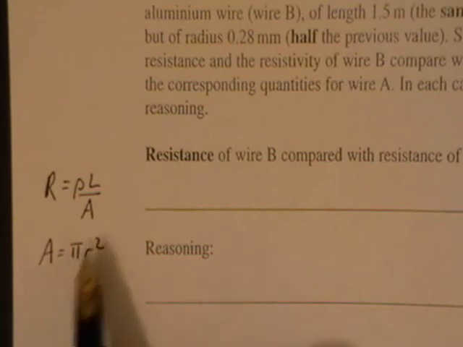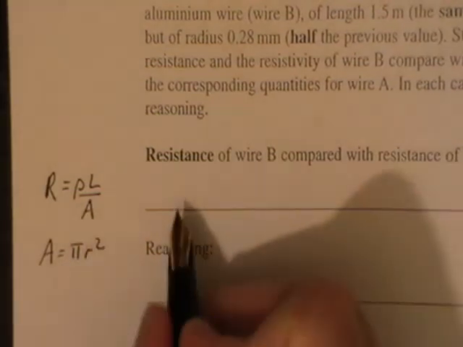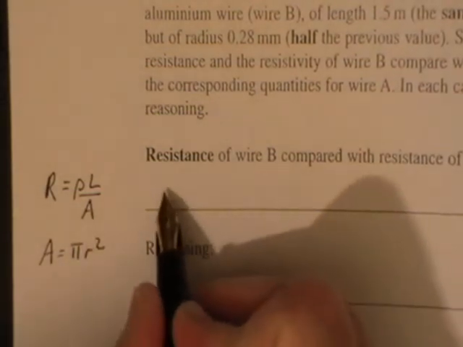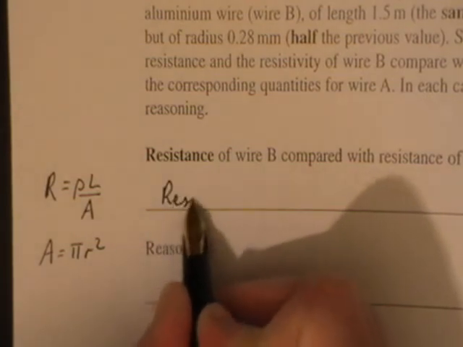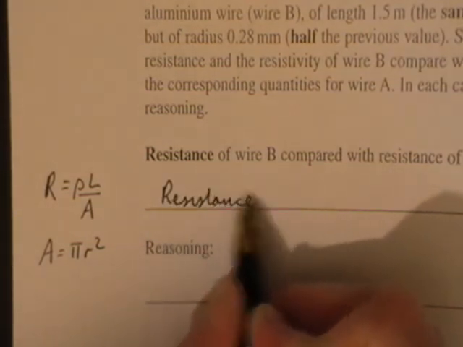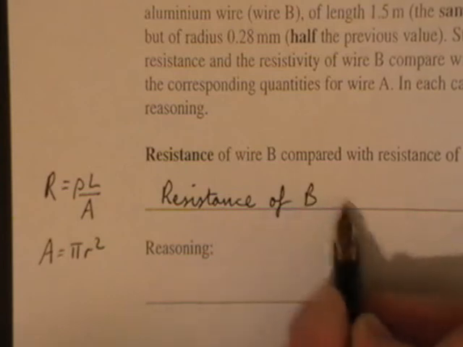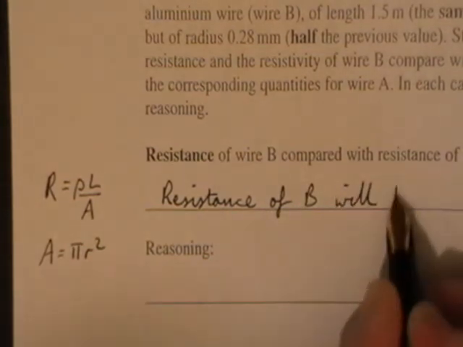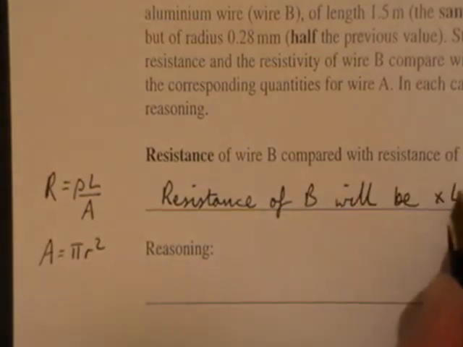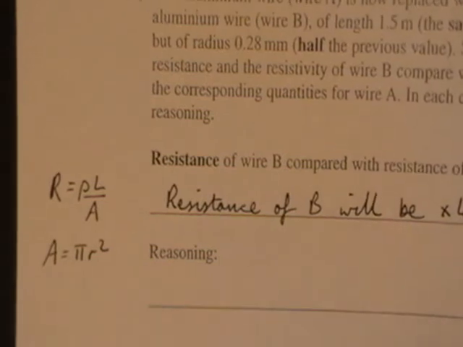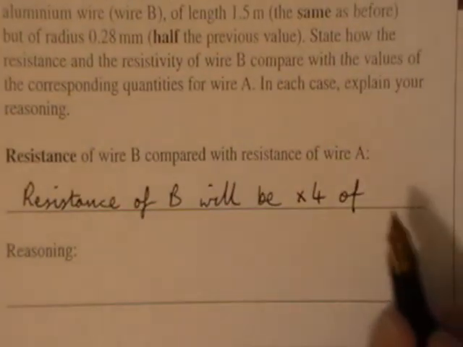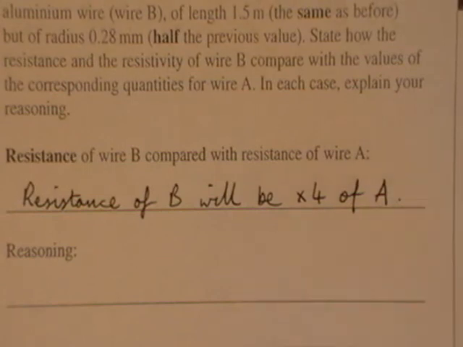So that means that the resistance of wire B will be 4 times that of A. Right, so the resistance will be 4 times bigger than that of A. And why is that?